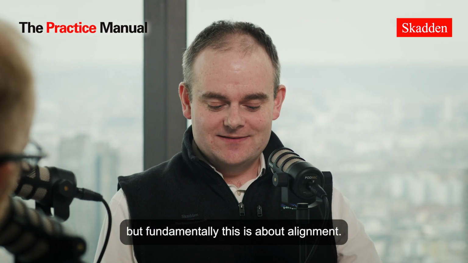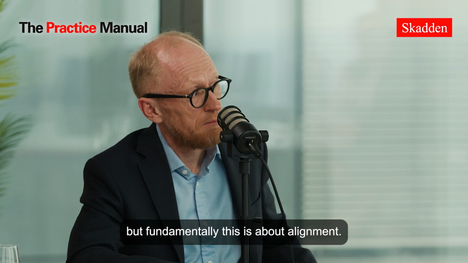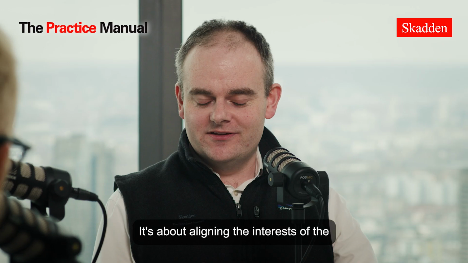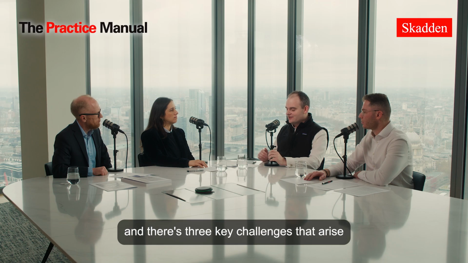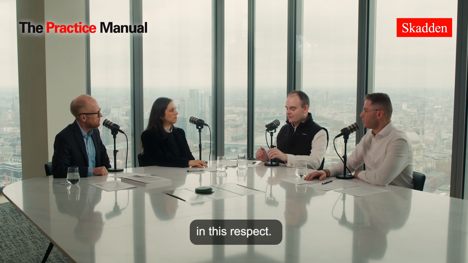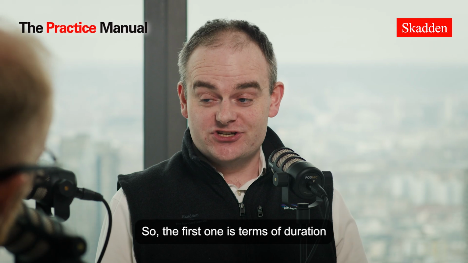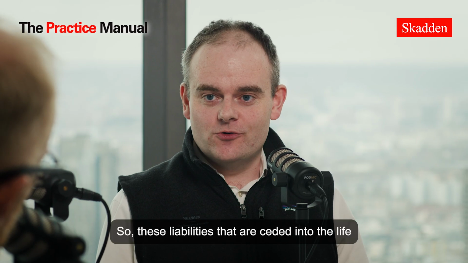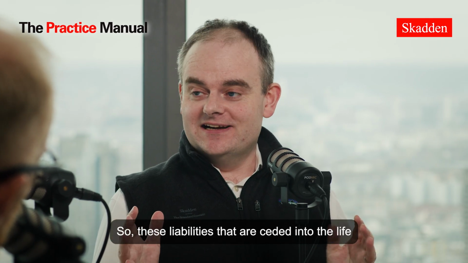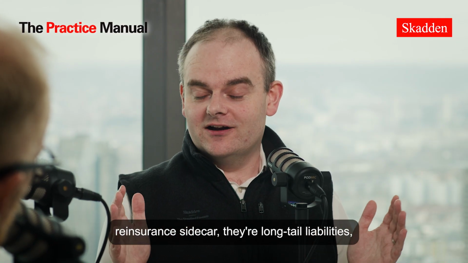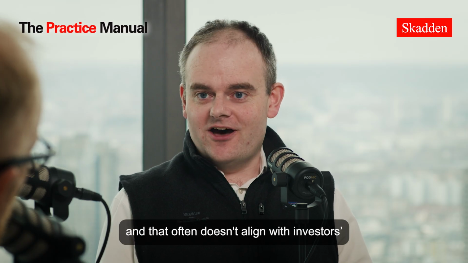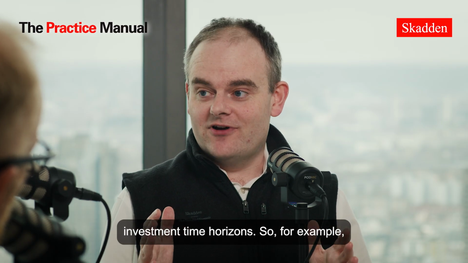But fundamentally, this is about alignment. It's about aligning the interests of the ceding life insurer with that of the investor. And there's three key challenges that arise in this respect. So the first one is in terms of duration and liquidity mismatch. These liabilities that are ceded into the life reinsurance sidecar, they're long tail liabilities. And that often doesn't align with investors' investment time horizons.